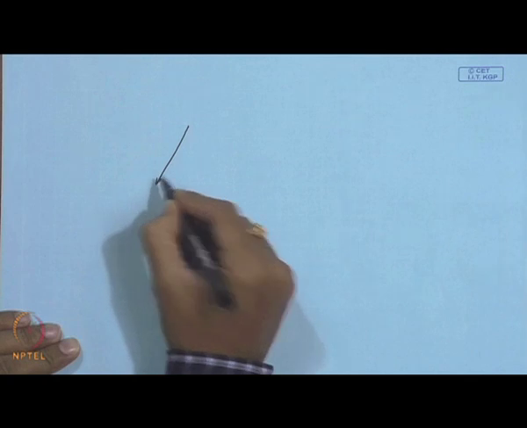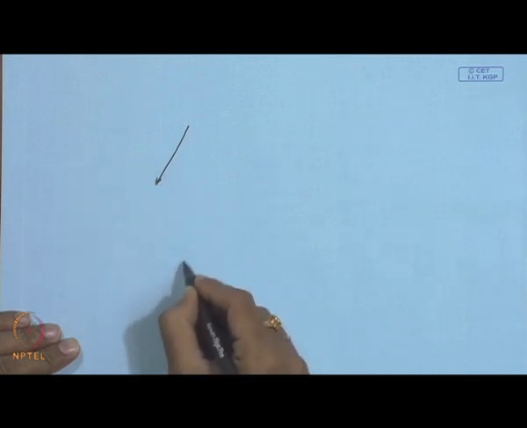In doing so, what is happening, let us draw another picture. Originally it was like this. This is a beta spin, this is another beta spin.